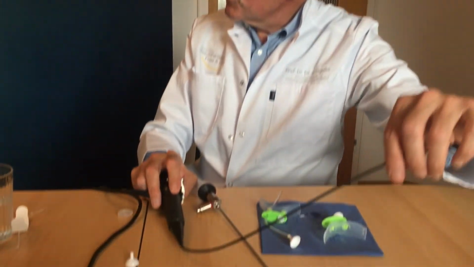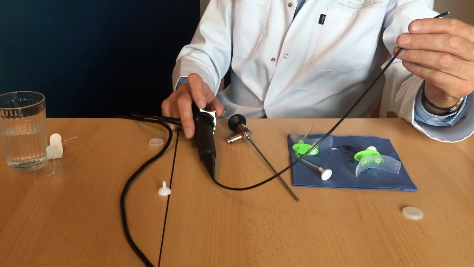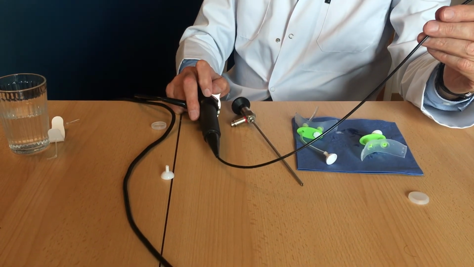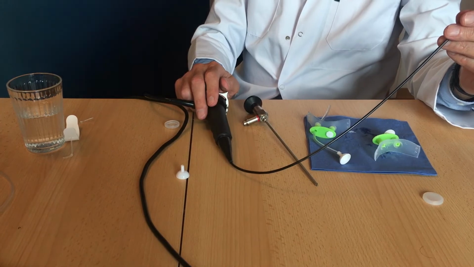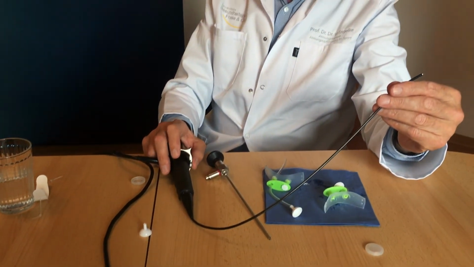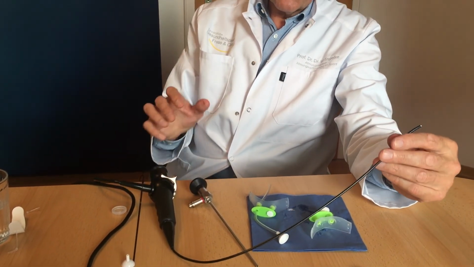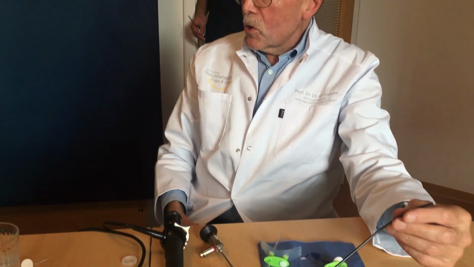Okay, we will repeat this exercise with an endoscope. With the camera connected. This can be done with two examiners even better.